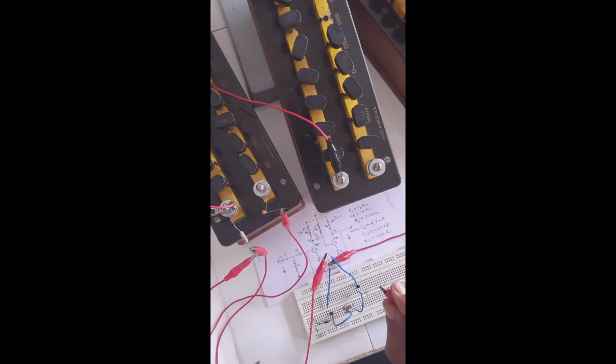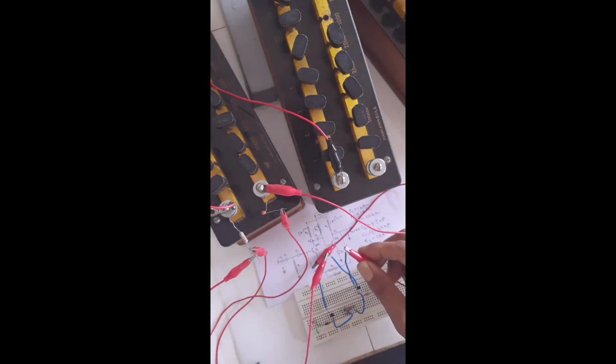Collector of Q1, which goes to this point over here. Then we have to connect collector of Q2. Collector of Q1, then we have to connect collector of Q2 to the point over here.